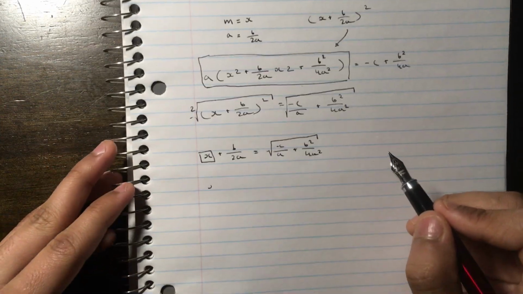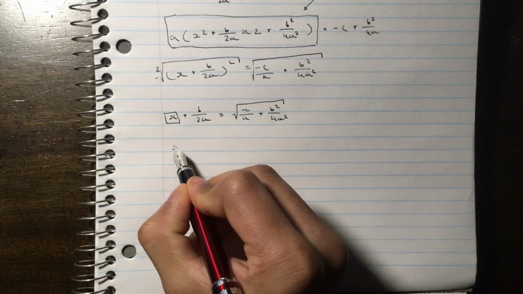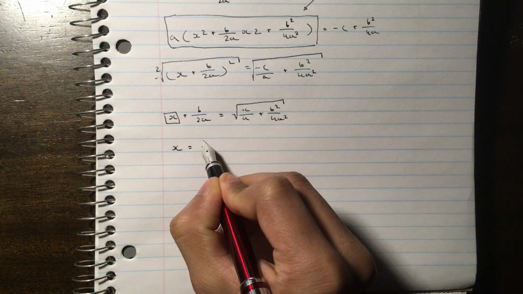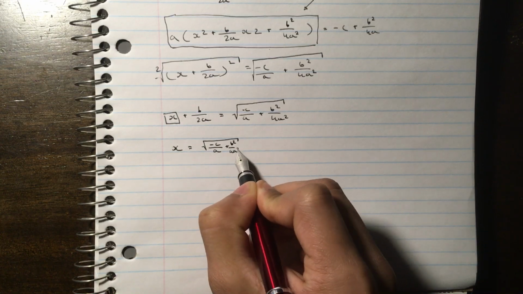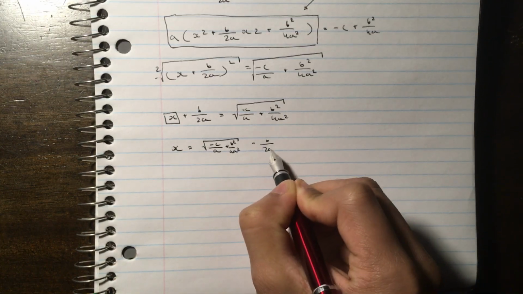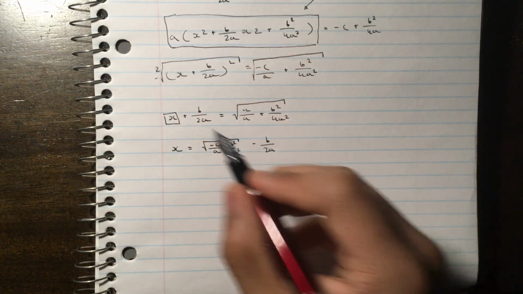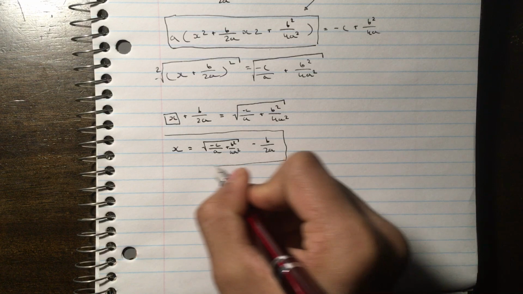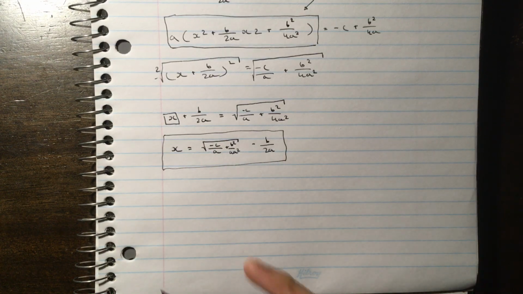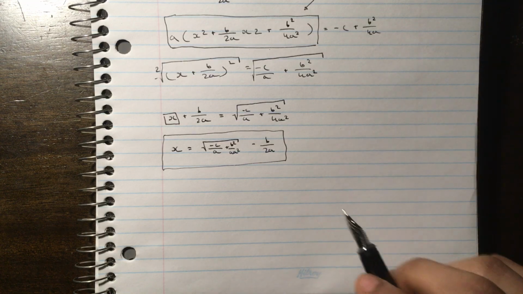Okay. So now we have x is equal to the square root of negative c over a plus b squared over 4a squared, subtract b over 2a. And where did the subtraction sign come from? Well, we pretty much subtracted b over 2a from both sides of the equation, right? And this is it. This is pretty much your formula. If you were to plug this into a calculator, you would get your value for x, right? But now, to make it look like the ones shown online, we can simplify it a little, right?